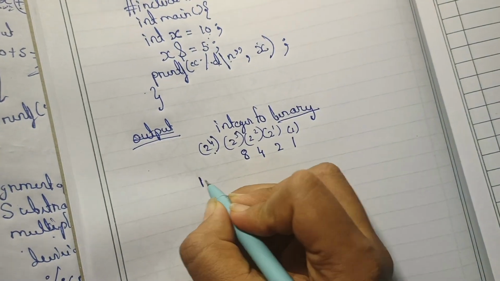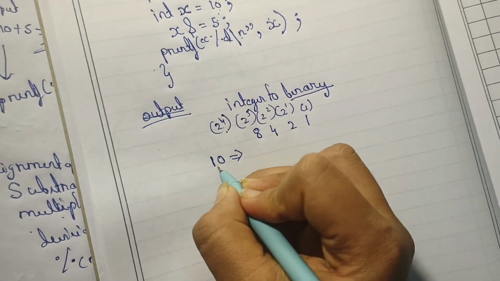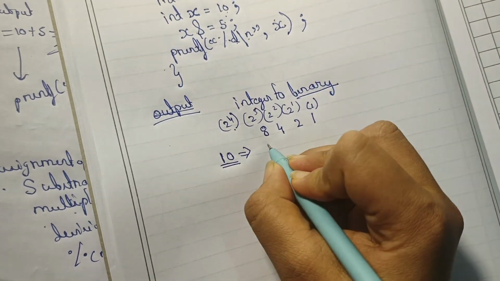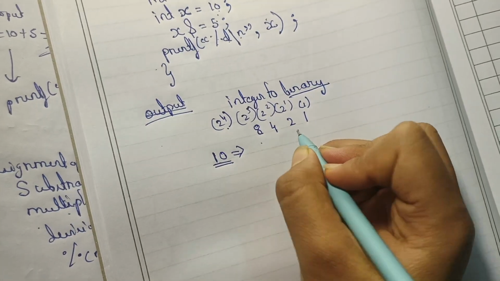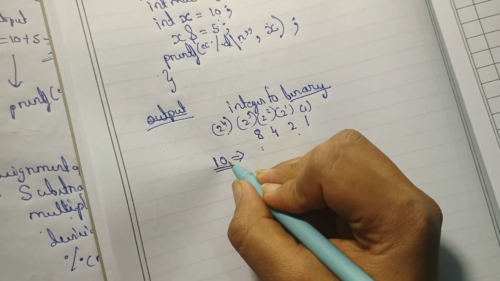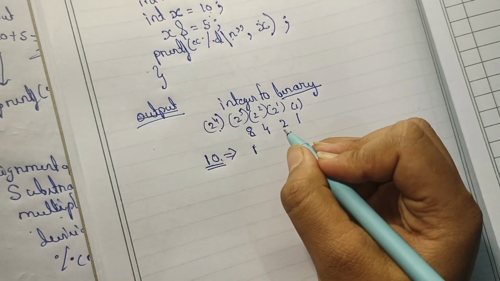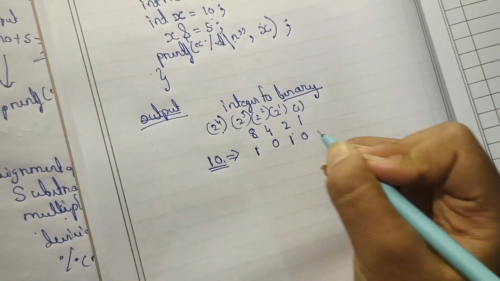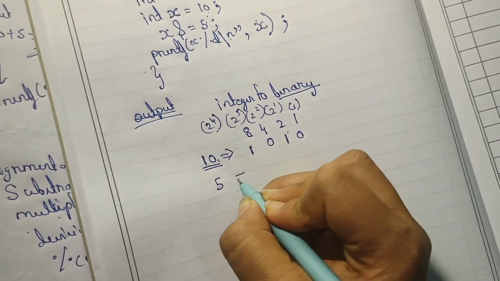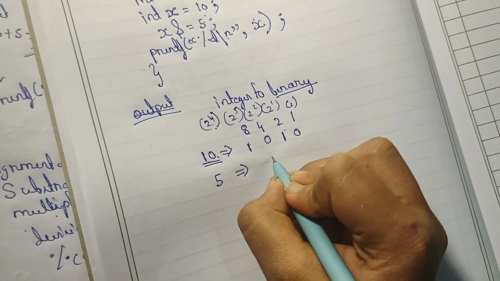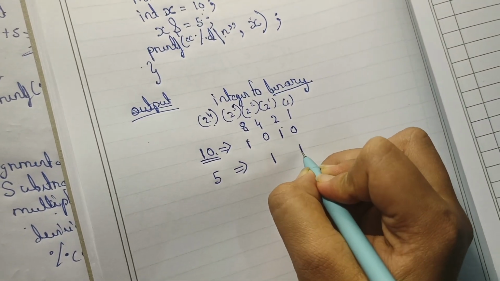We'll perform for this. Now the value is 10. I have to find for this, right? So you write like, if you had this, you have to get 10. We'll see how. 8 and 2. 8 plus 2 is 10. Other things will become 0. Next one is 5. 4 plus 1 is 5.